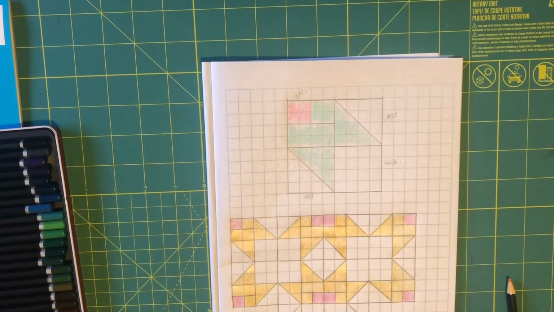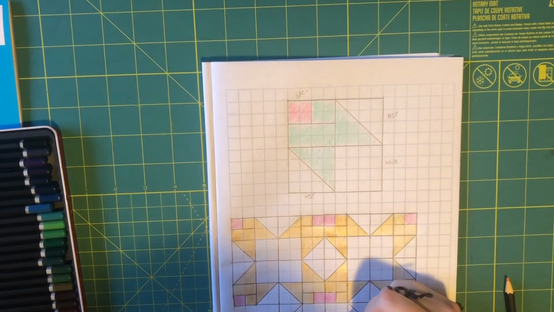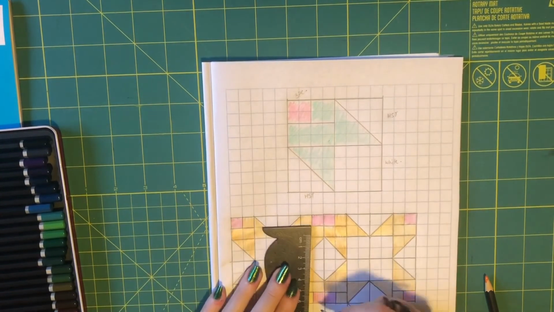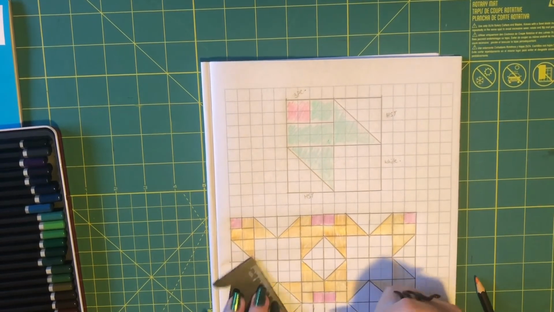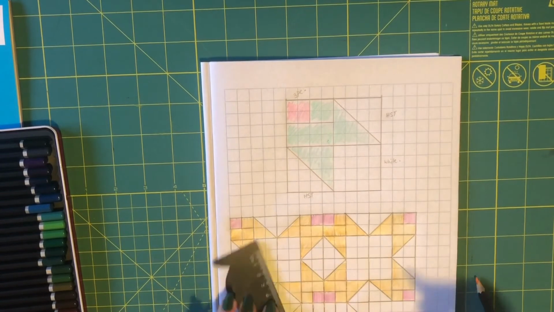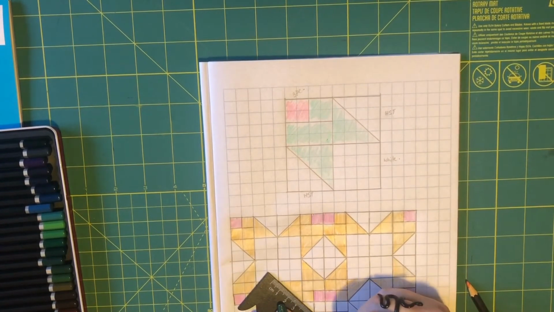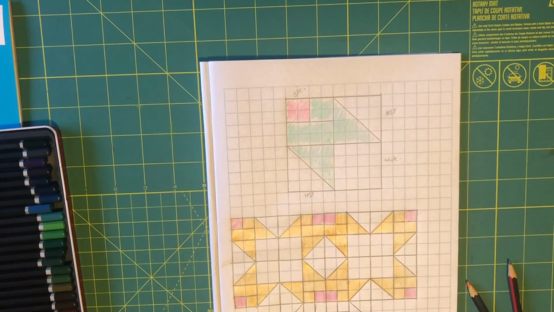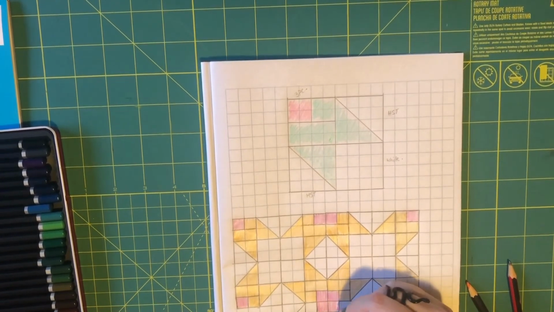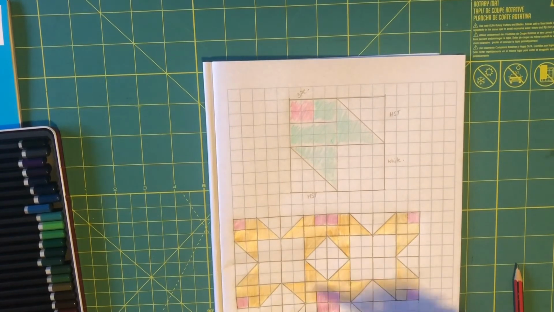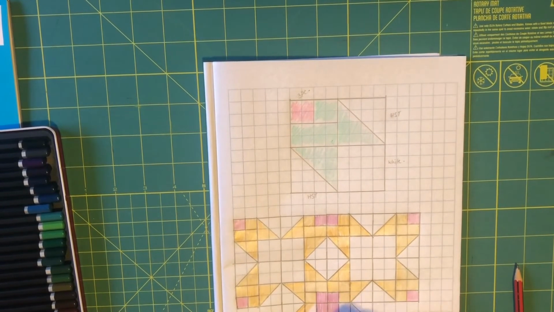Now, the beauty of doing colouring in on graph paper means you can, if you wanted to, photocopy it before you coloured it in, and you'd be able to get lots. You could colour in as many times as you want. So here is the next pattern. That's a possible repeat from what we've created. And that is one block, just rotating it.